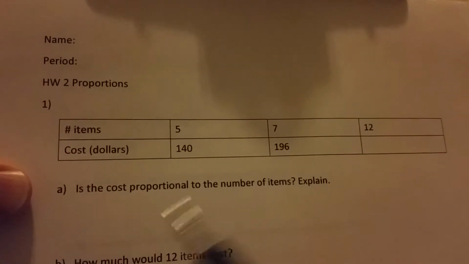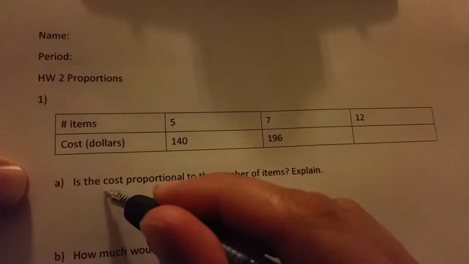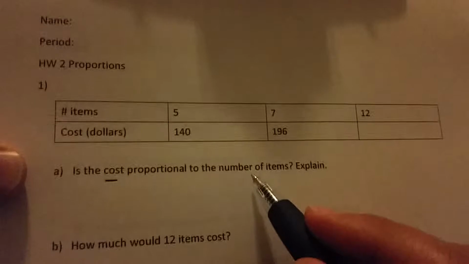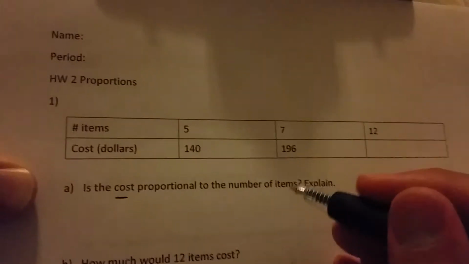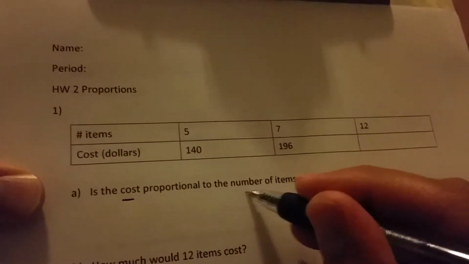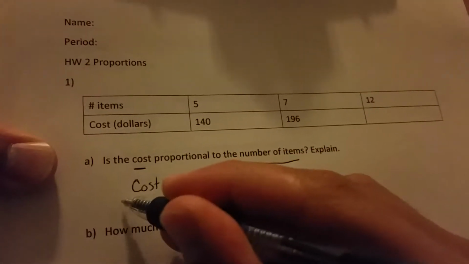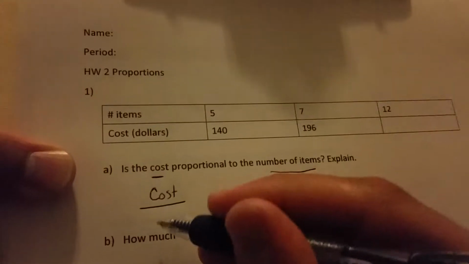Part A, is the cost proportional to the number of items? The question will tell us the order that we have to divide this table. So cost is listed first, number of items is listed second. So our ratio is cost to number of items.